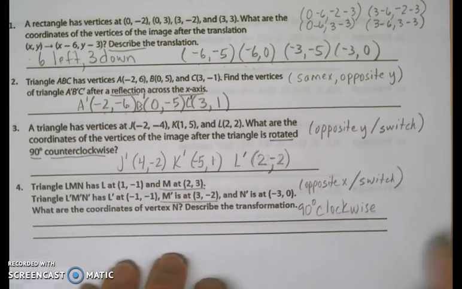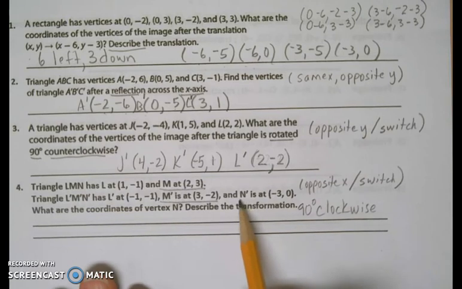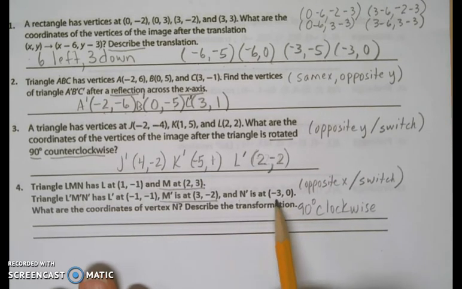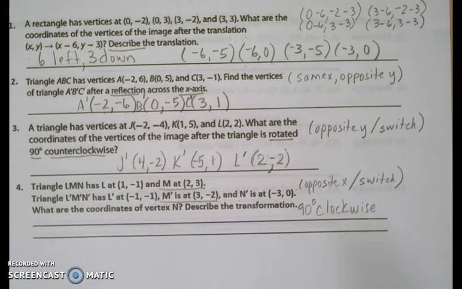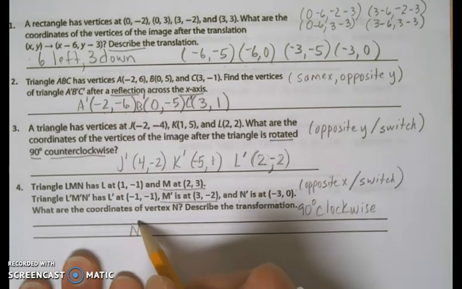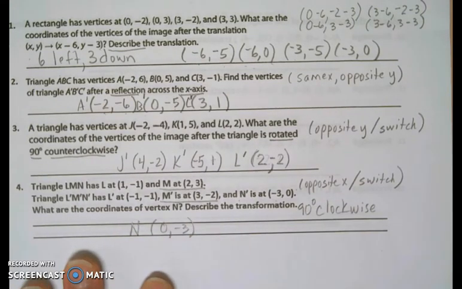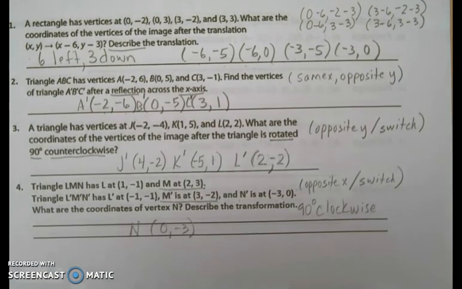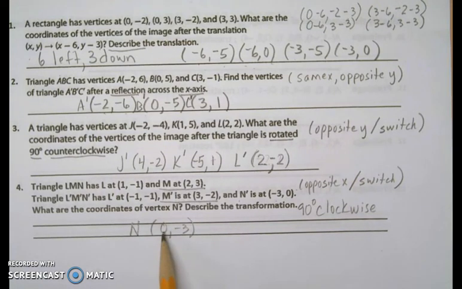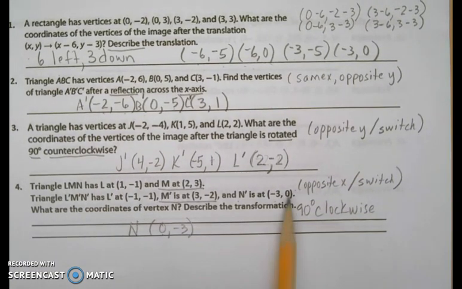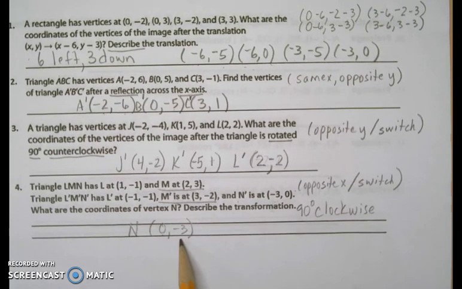So if our new N prime is at (-3, 0), remember that 0 has no sign, so N would have been at (0, -3), because 90 degrees clockwise is to multiply x by negative 1. Well, 0 times negative 1 would still be 0, and switch. And since negative 3 has to stay the same.